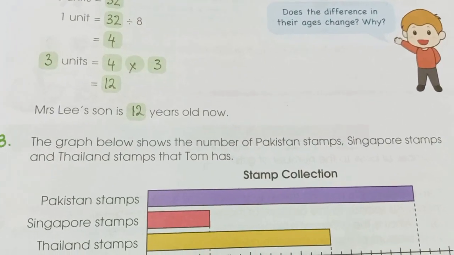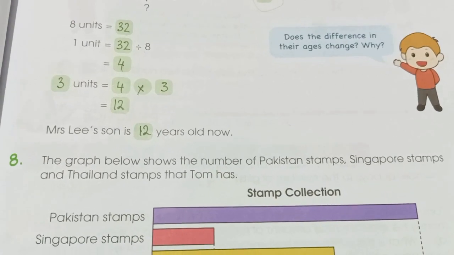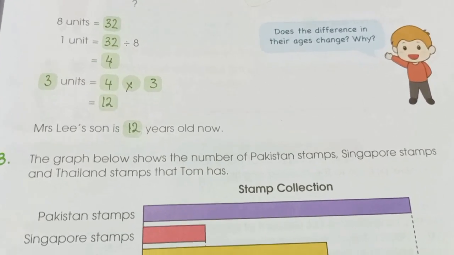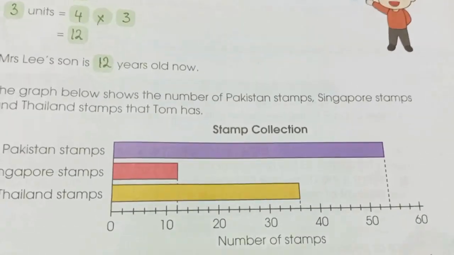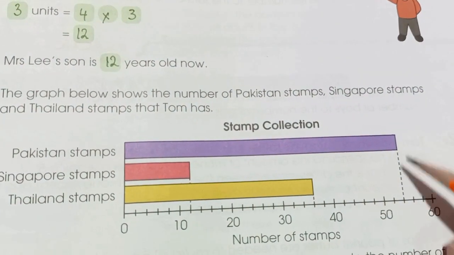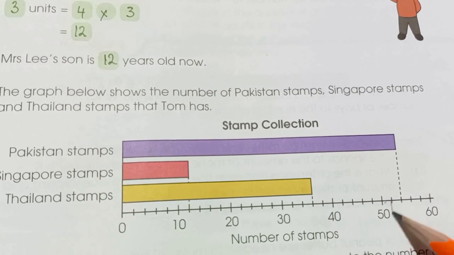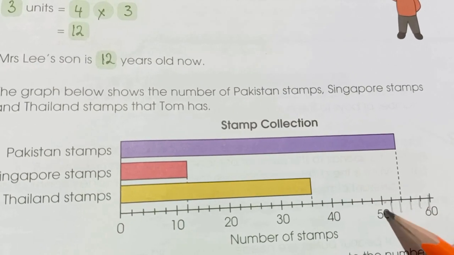Question number 8. The graph below shows the number of Pakistan stamps, Singapore stamps and Thailand stamps that Tom has. Here is the graph. Pakistan, Singapore, 50, and we have the gap between them: 2, 4, 6, 8, 10.